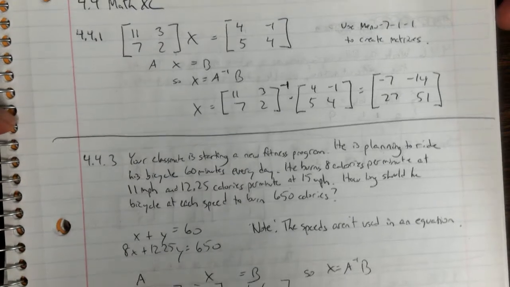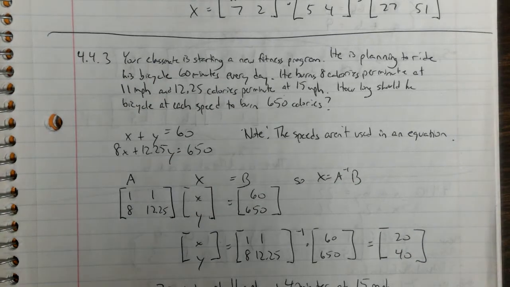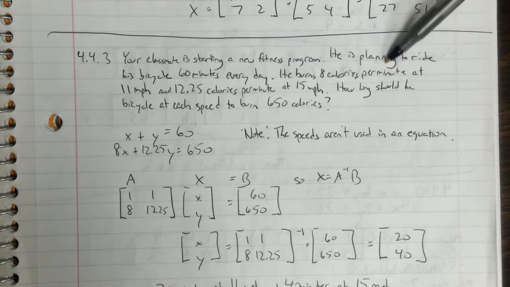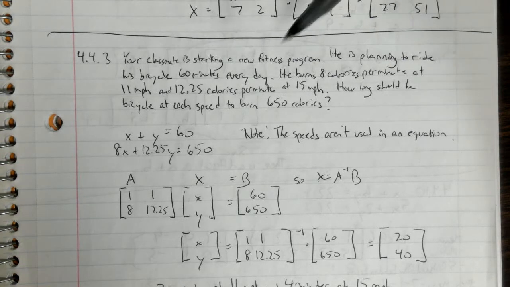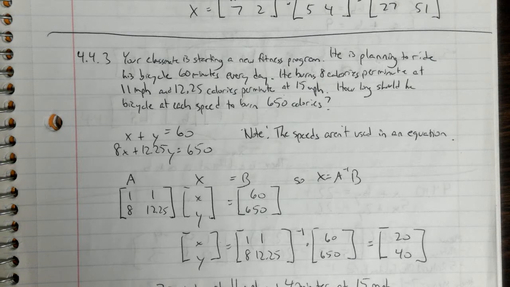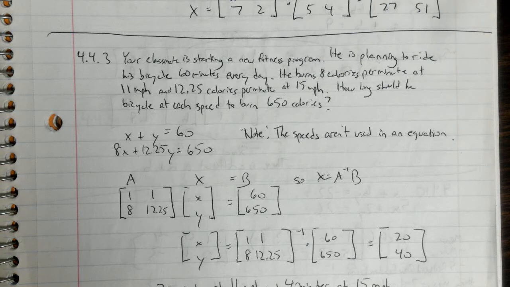On your next one it says your classmate is starting a new fitness program. He is planning to ride his bicycle 60 minutes every day. He burns 8 calories per minute at 11 miles per hour and 12.25 calories per minute at 15 miles per hour. How long should he bicycle at each speed to burn 650 calories?